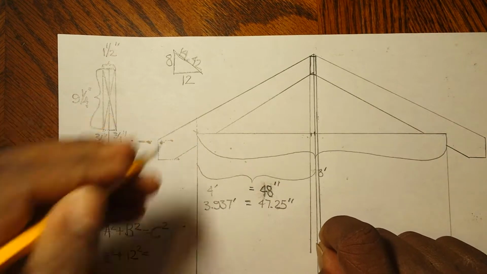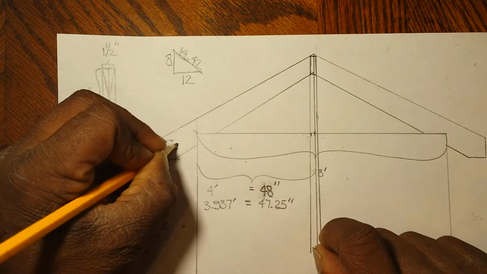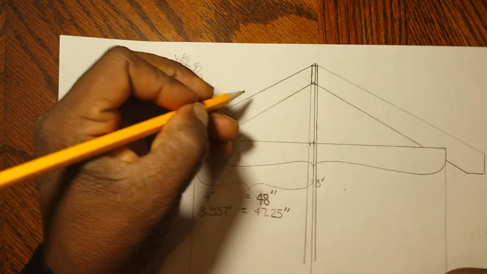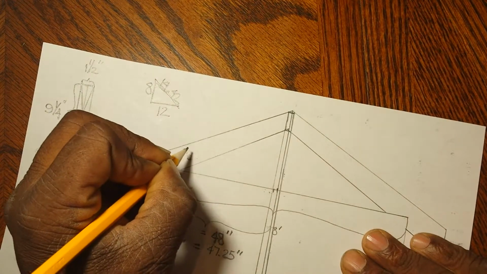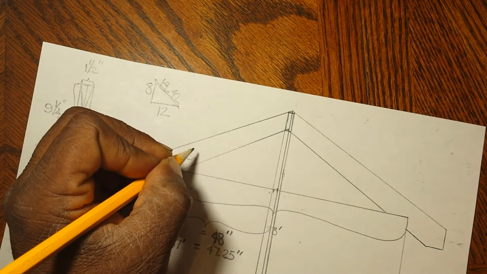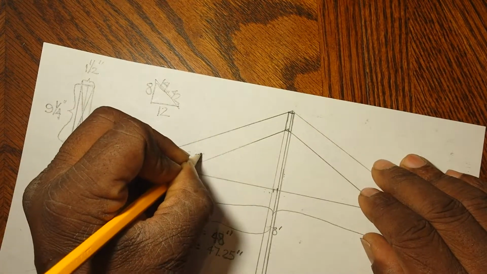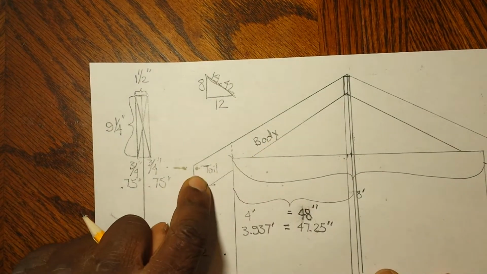And this part is called the tail. That's the tail of the rafter. And I would call this the body of the rafter. Now, on different construction sites, they call it different things. That's the body. Body and tail. Okay?